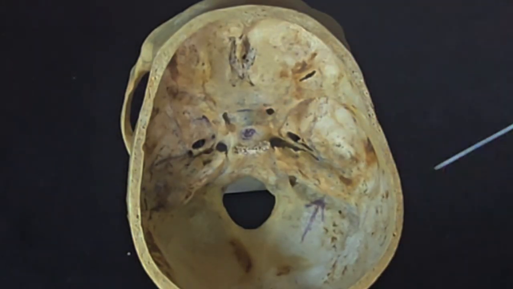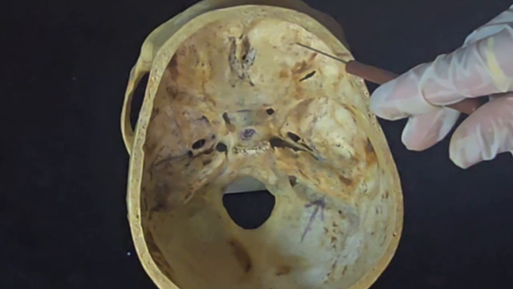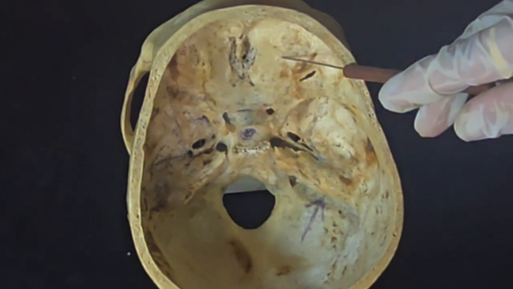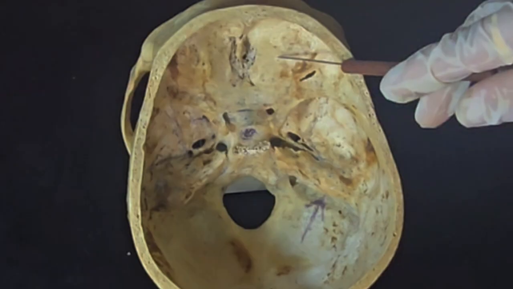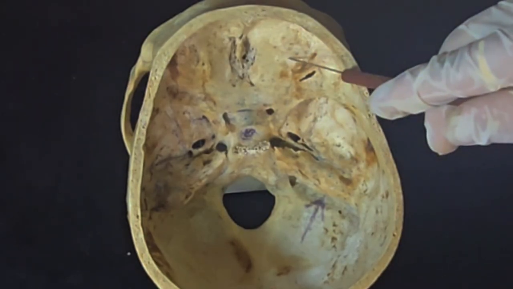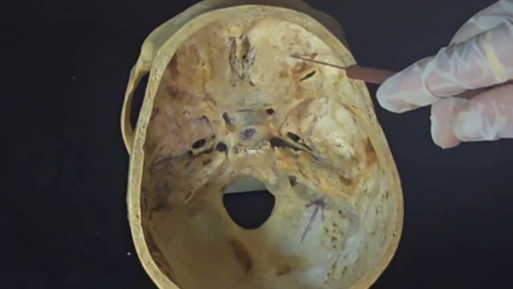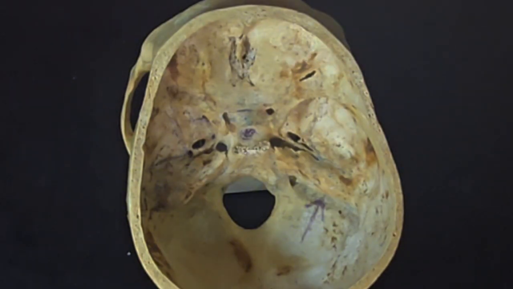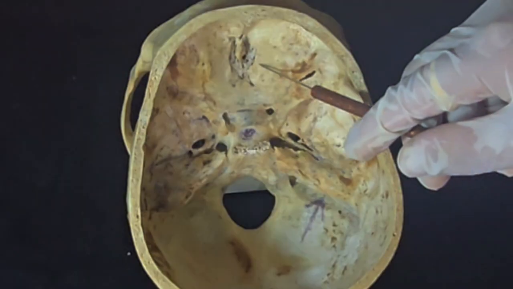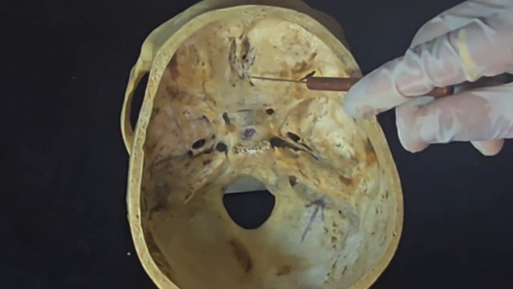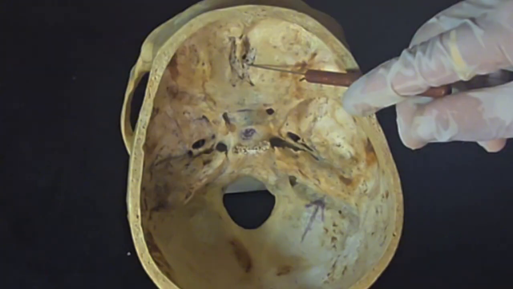The orbital part of frontal bone is the major contributor of the anterior cranial fossa, and it forms the roof of orbital cavity. The orbital surface of frontal lobe of cerebrum lies over this part. Medially, the frontal bone forms the roof of ethmoidal sinus and articulates with the cribriform plate of ethmoidal bone.